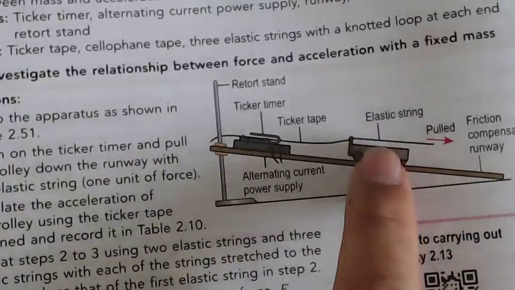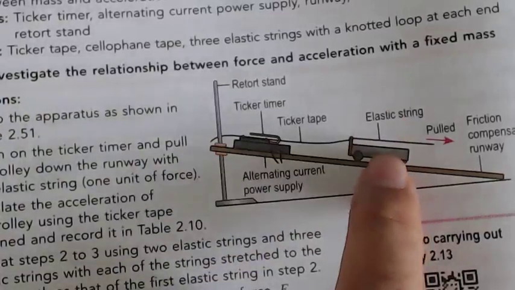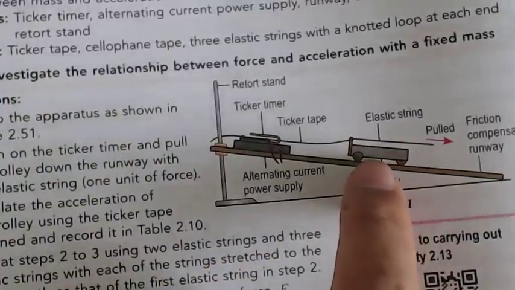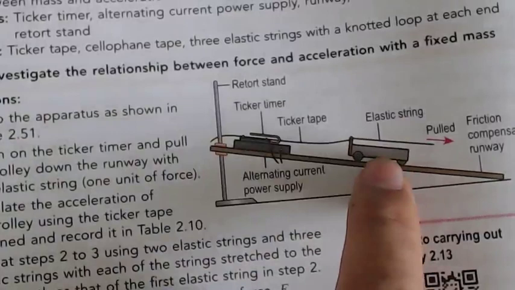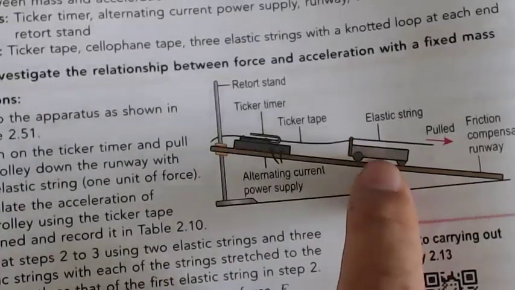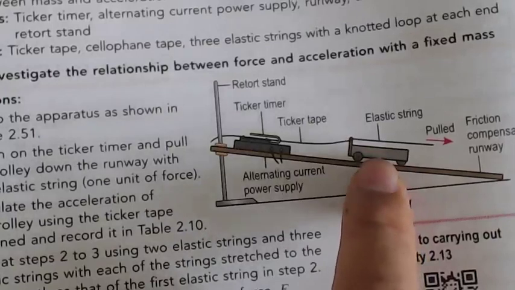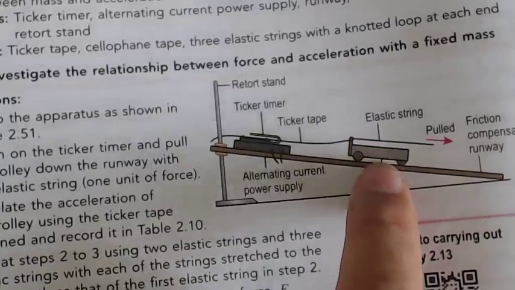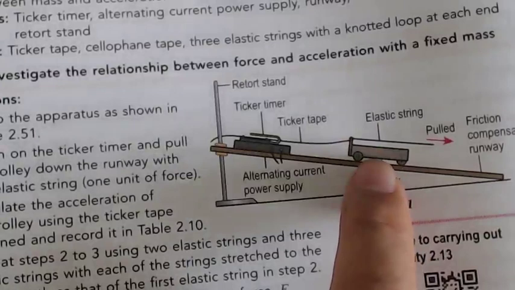But you know what, how can force affect this momentum? Means that can we increase the momentum of this object? How to increase this momentum? By using force.